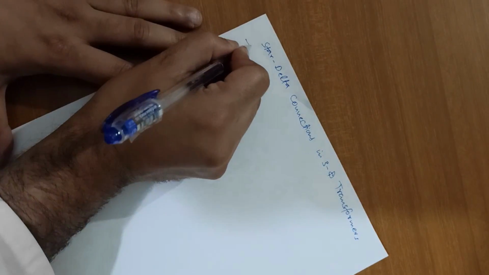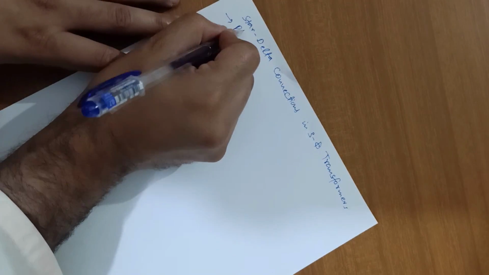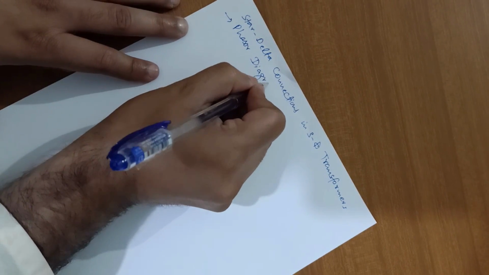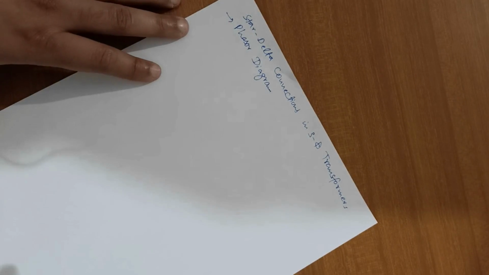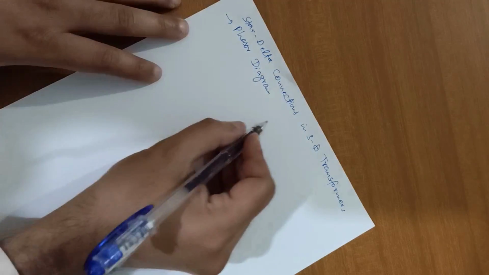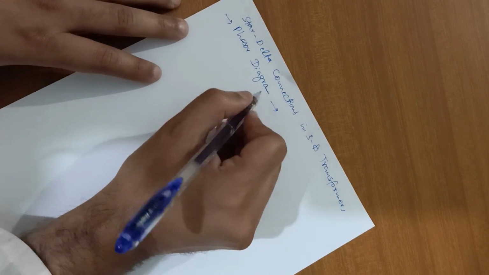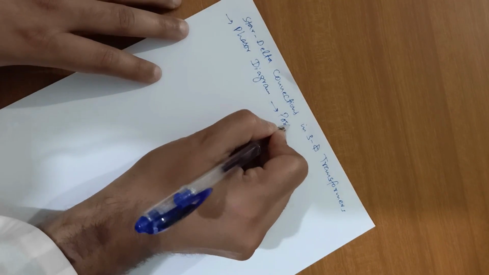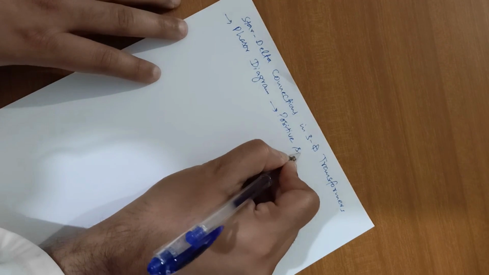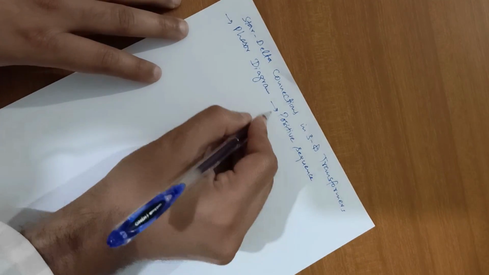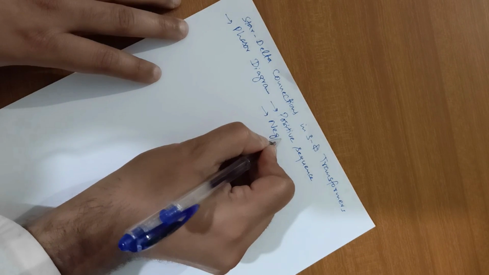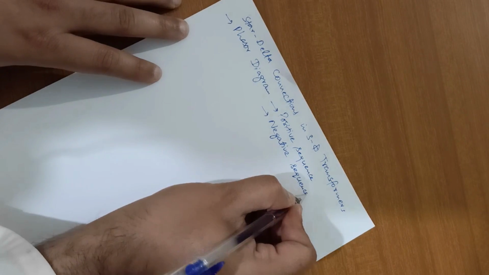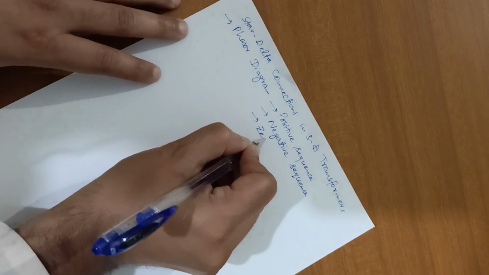We will mainly talk about its phasor diagram, right? What is meant by phasor diagram? The phasor diagram means, as I have told you previously, that we have the three sequences: the positive sequence, the negative sequence, and zero sequence.